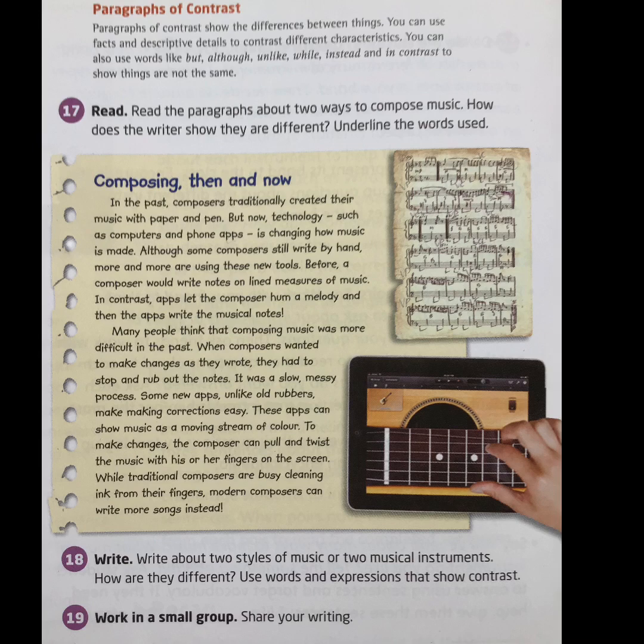Now, I want you to open your student's book at page 48. We're going to look at a write model that shows an example of paragraph of contrast. The model will help you understand how to write your paragraphs. Paragraphs of contrast show the differences between things.